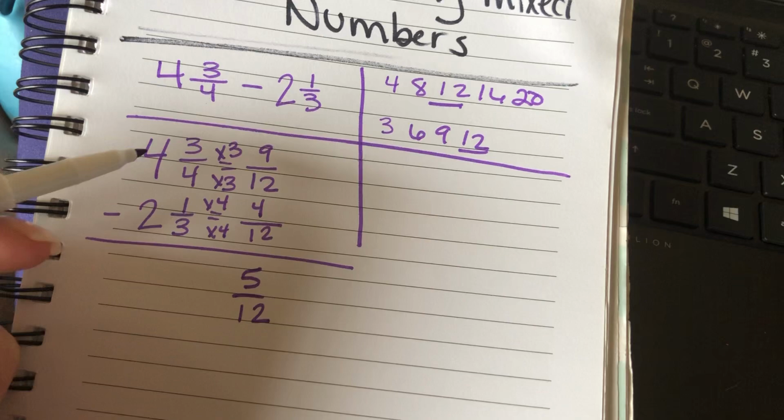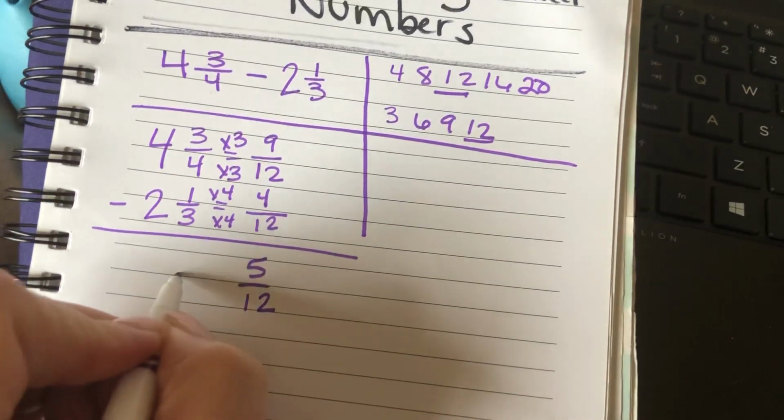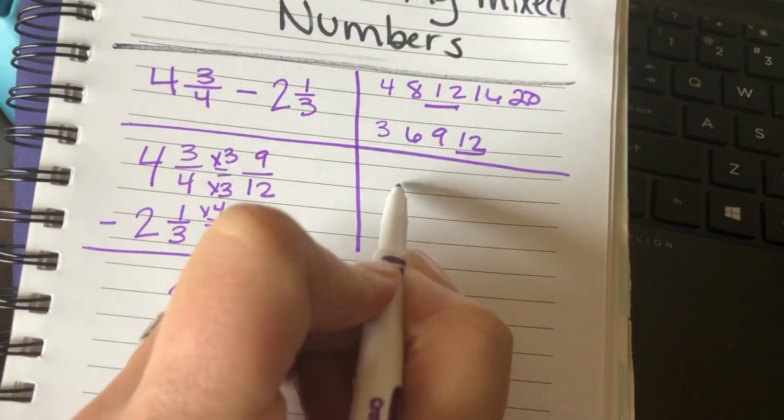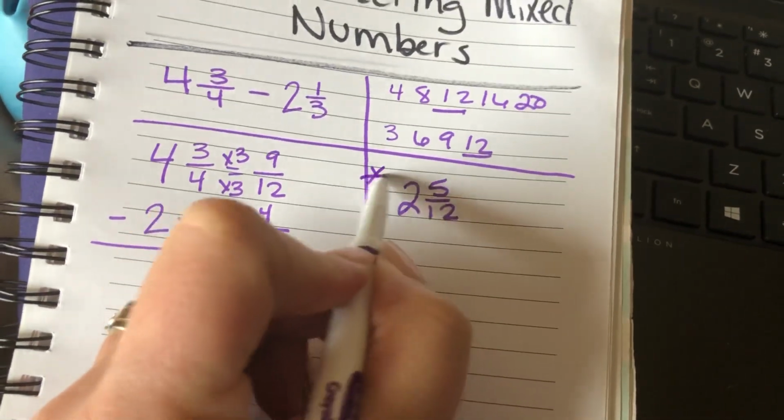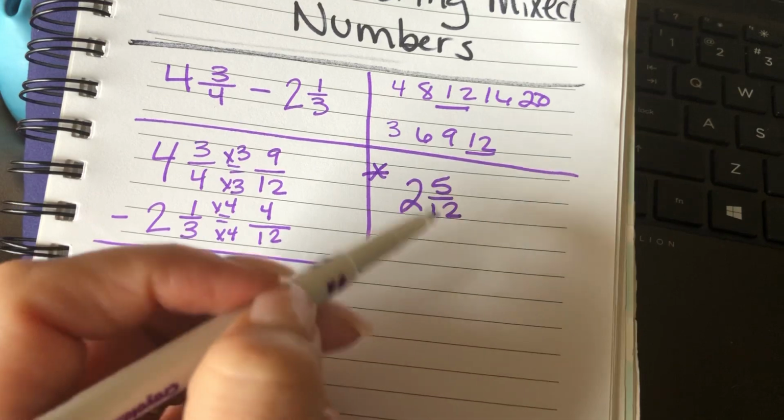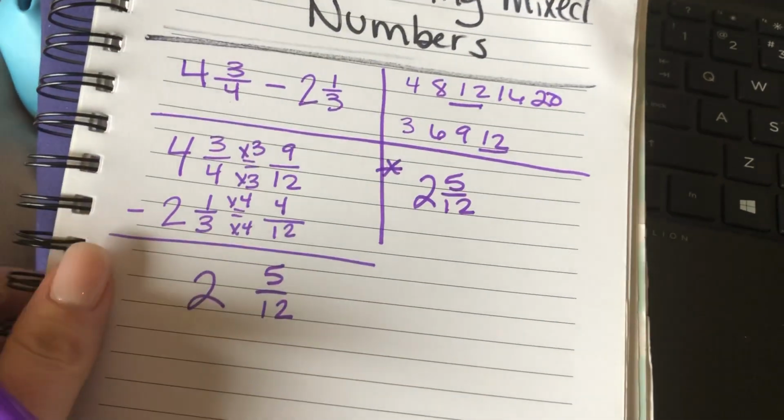All right, now we have 4 minus 2. 4 minus 2 is 2. Okay, so my answer is 2 and 5 twelfths. Always check to see if you can simplify it. This one is in simplest form, so we don't have to.